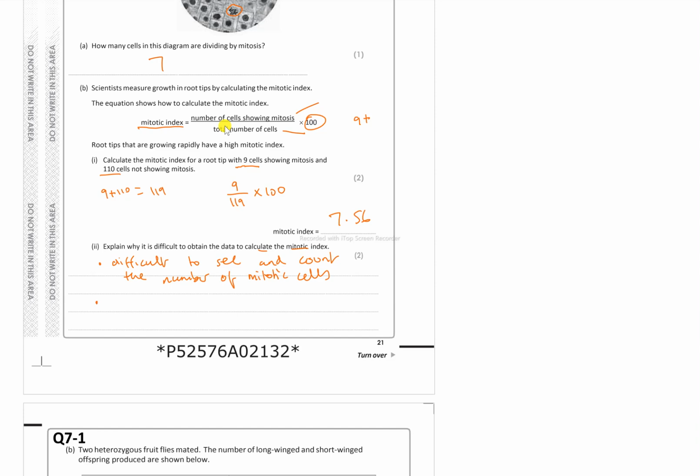Secondly, I suppose you may not have a high enough resolution microscope to be able to see them or count them properly.